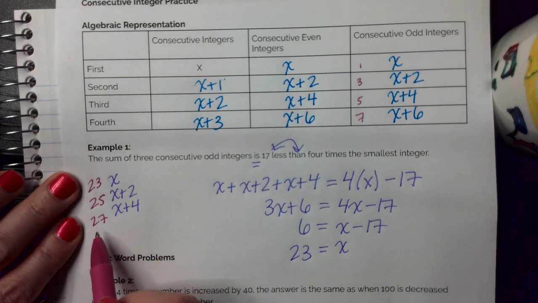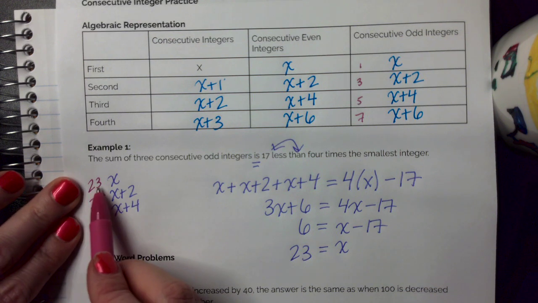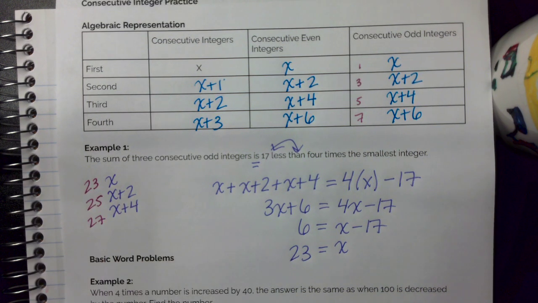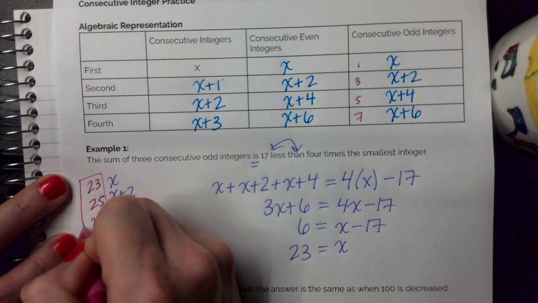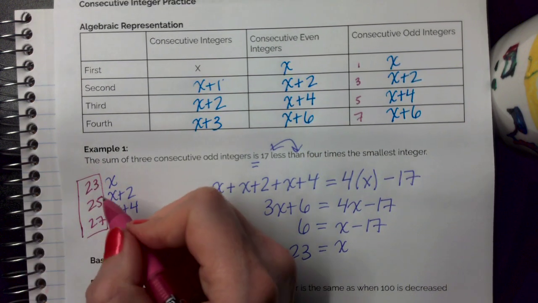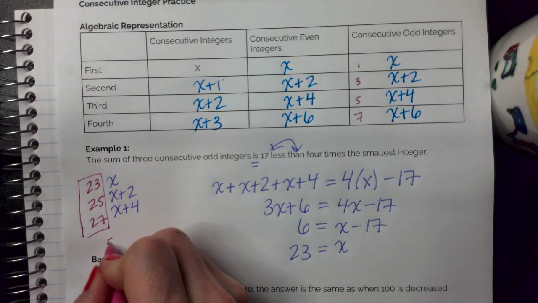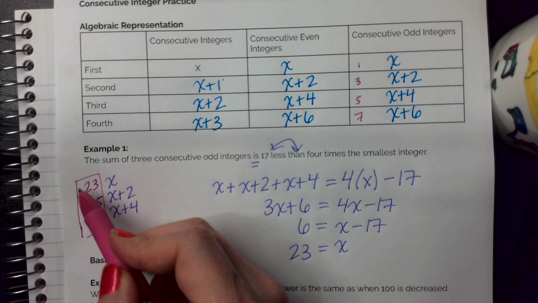So the sum of these should be 17 less than 4 times that one. And I do not have my calculator here, but I do want to check to make sure I got it. So the sum of these, if I add this up, well, that's 10 plus 5, so that's 15, carry the 1.